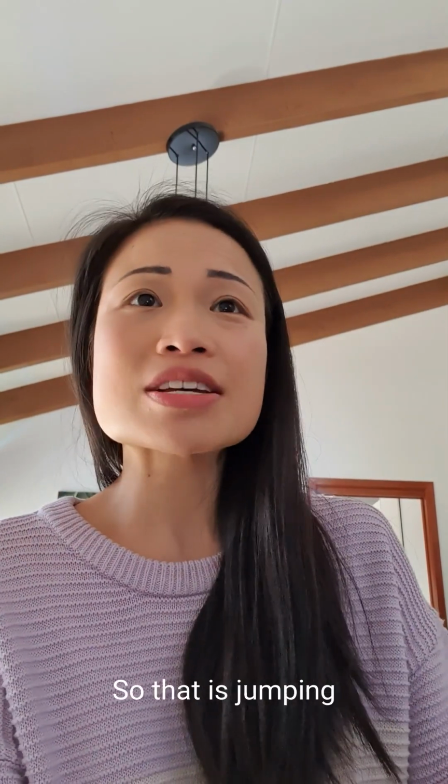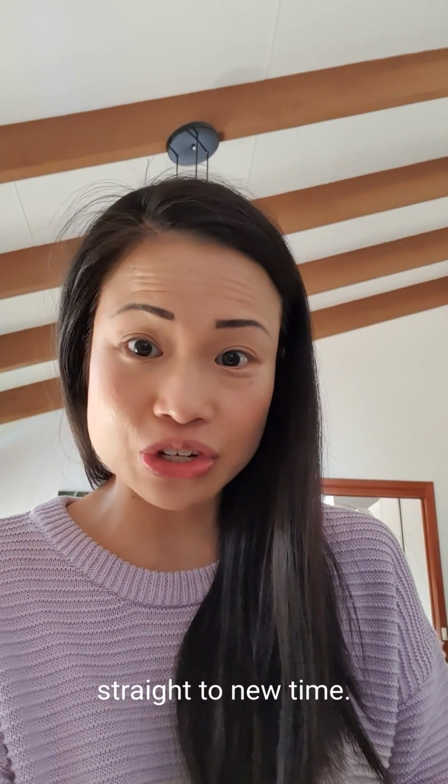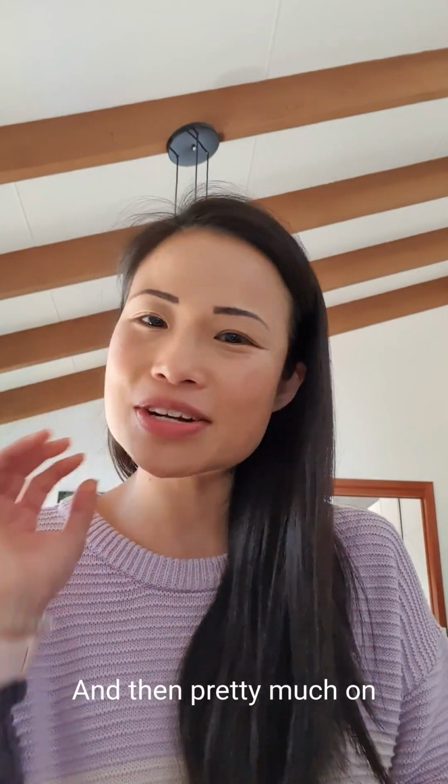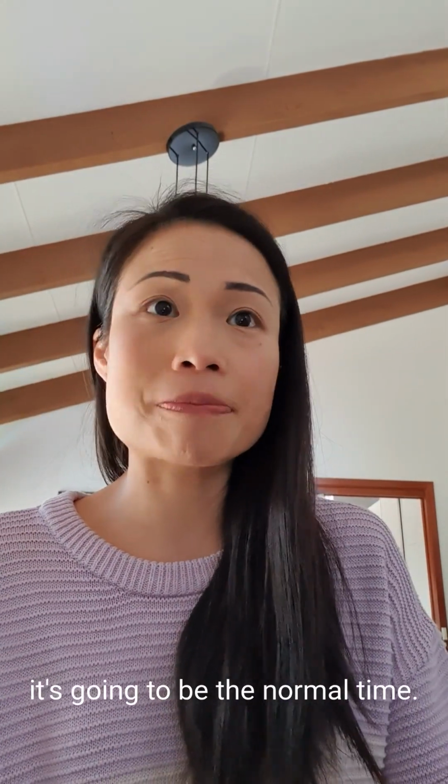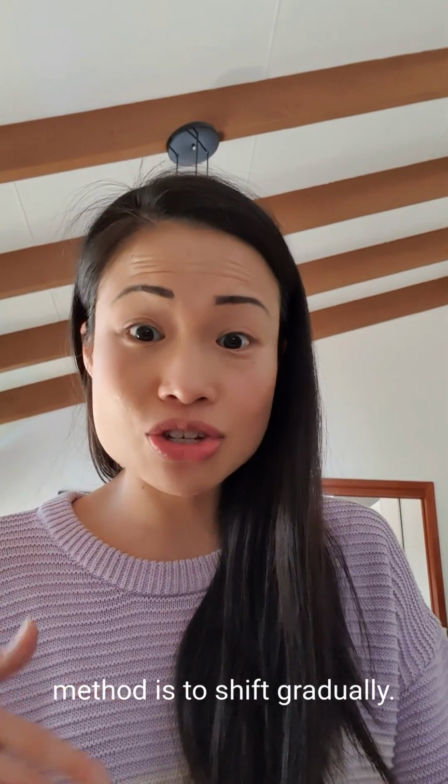Does that make sense? So that is jumping straight to new time. Super simple. And then pretty much from Sunday, it's just like, yup. And then Monday and Tuesday, it's going to be the normal time. And then the second method is to shift gradually.